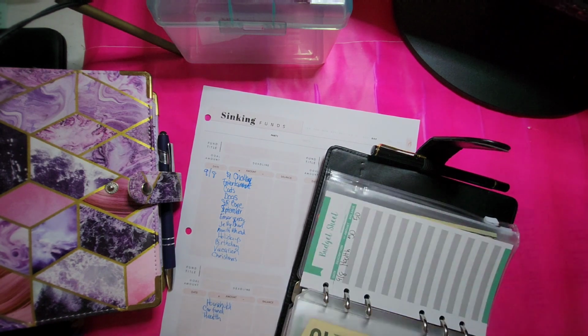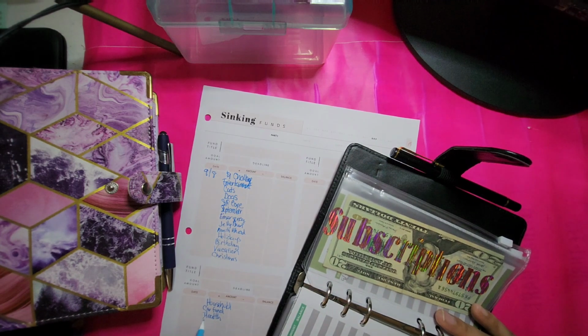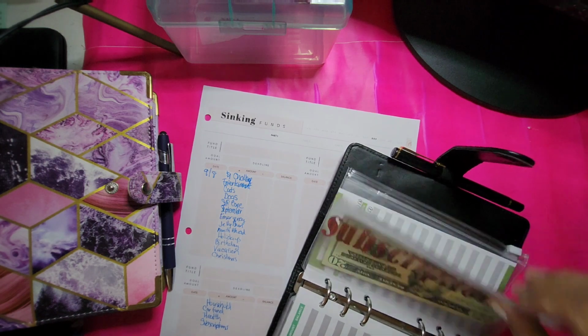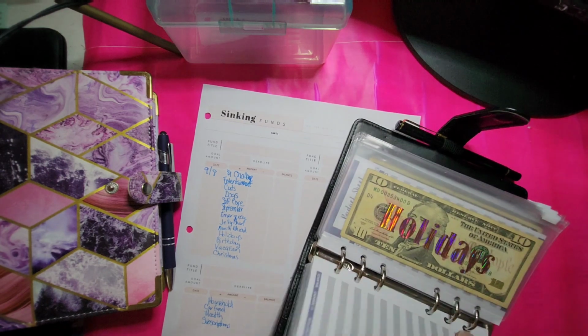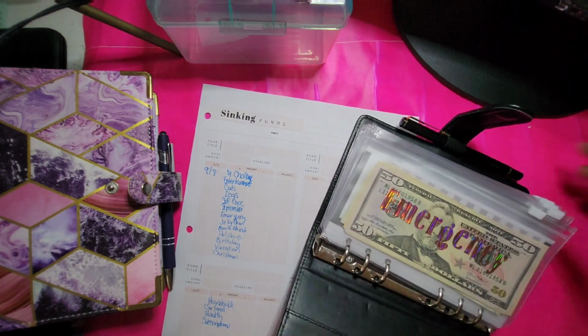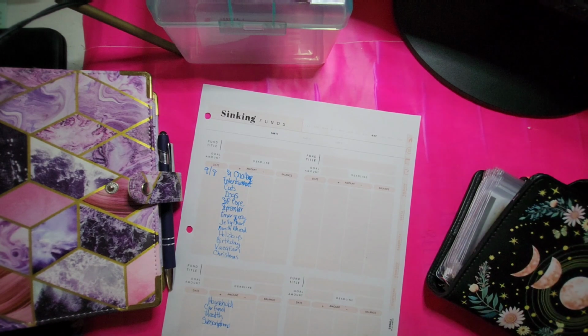And the reason I'm doing this is so I can at least try to see if it works for me. You know, if what I'm doing right here will actually benefit me. So that's the whole point in doing that.